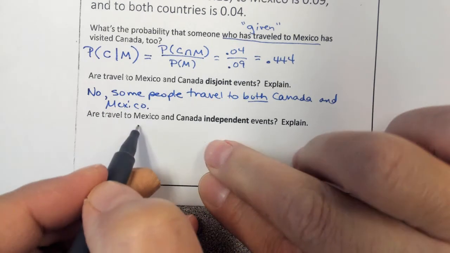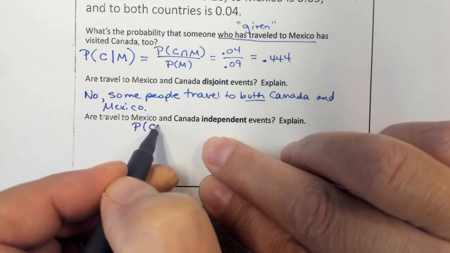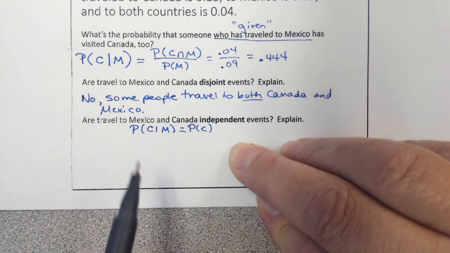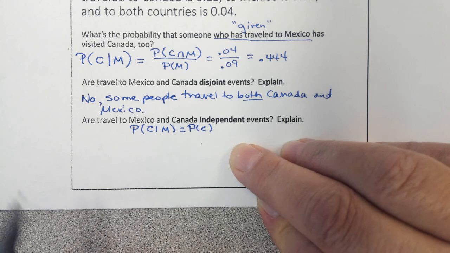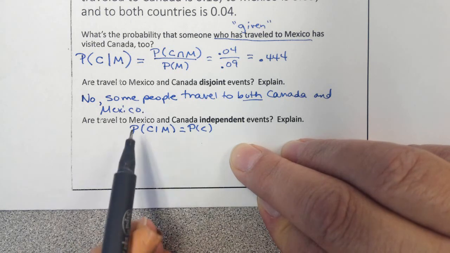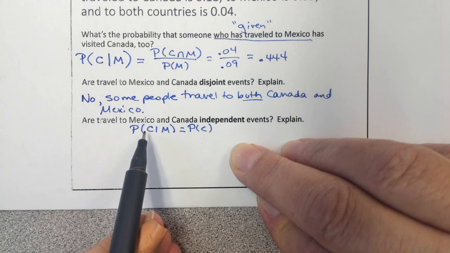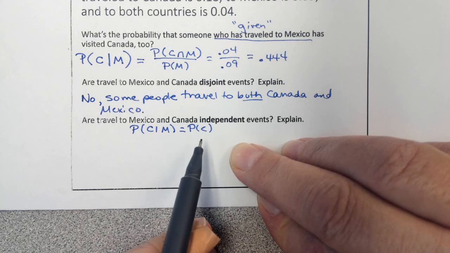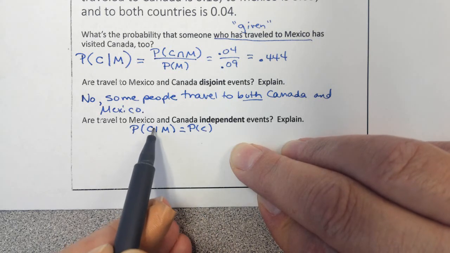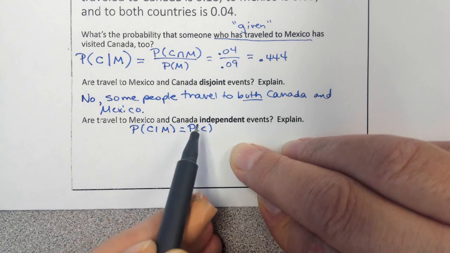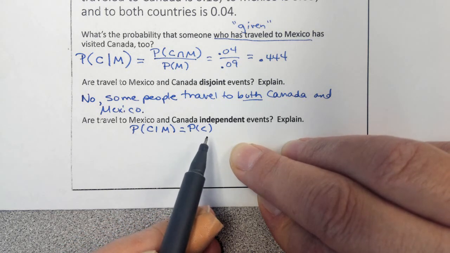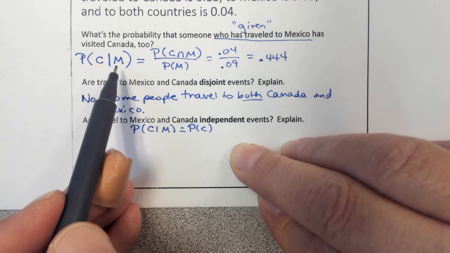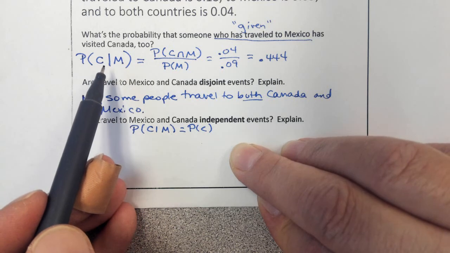So, if the probability of Canada given Mexico is equal to the probability of Canada, that's the formal definition that we would have independent events. Now, stop right there and note that order doesn't really matter. We could do probability of Mexico given Canada equals probability of Mexico and accomplish the same goal, as long as the first event on the left side matches the event on the right side, then you have it set up correctly. The reason I chose this order is because I've already calculated Canada given Mexico. Why should I redo it? Let me just use what I already have.